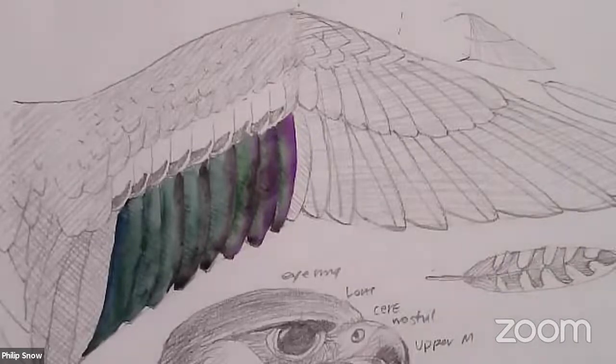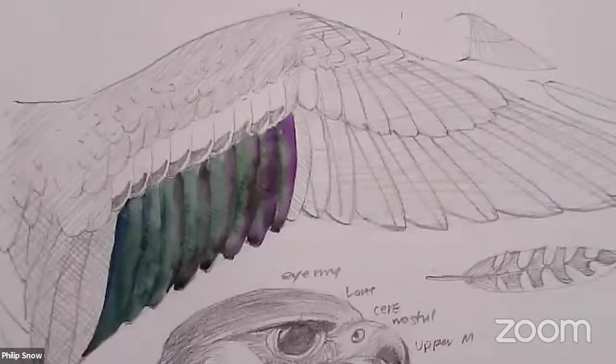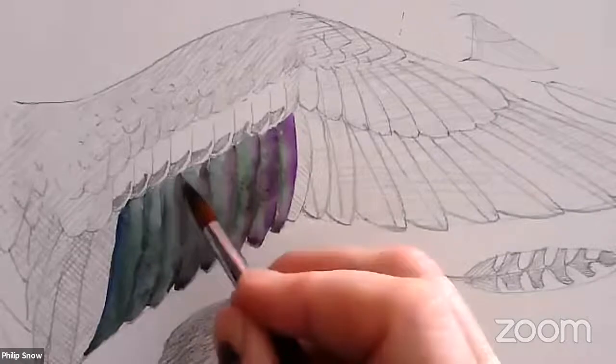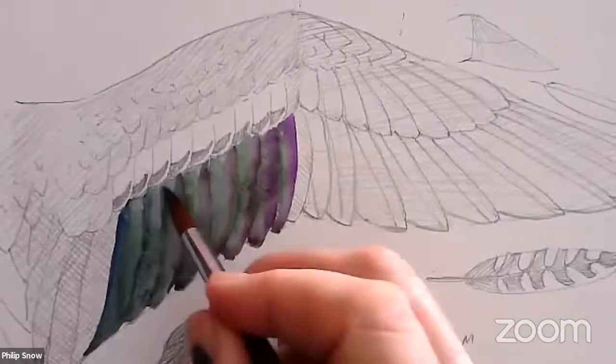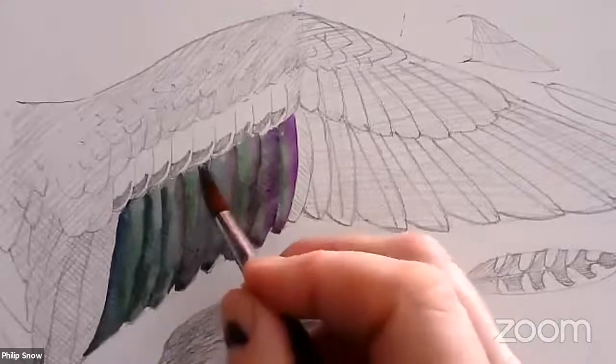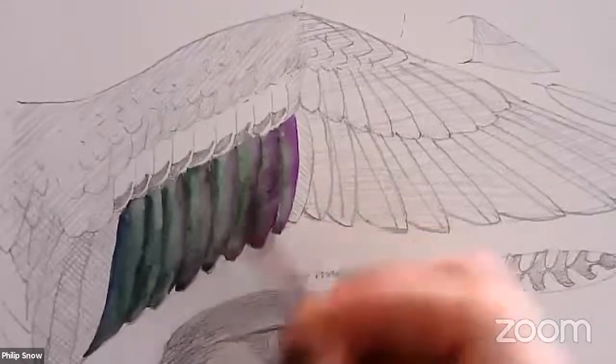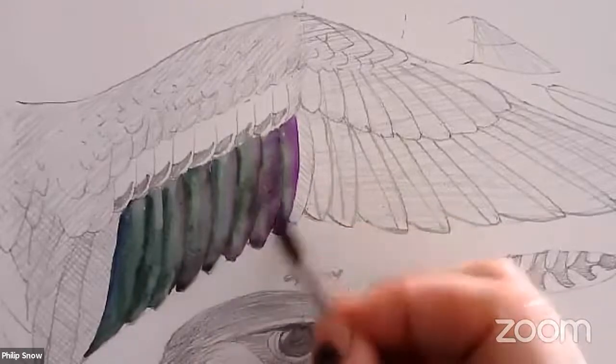I'm afraid on my camera that doesn't look very good at all, but it gives you some idea. This isn't watercolor paper, so it doesn't take the color as well.